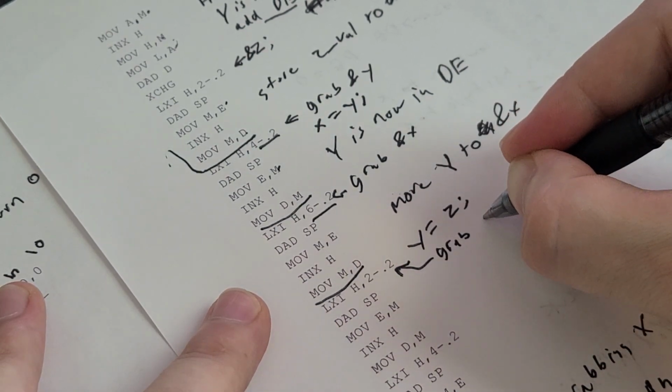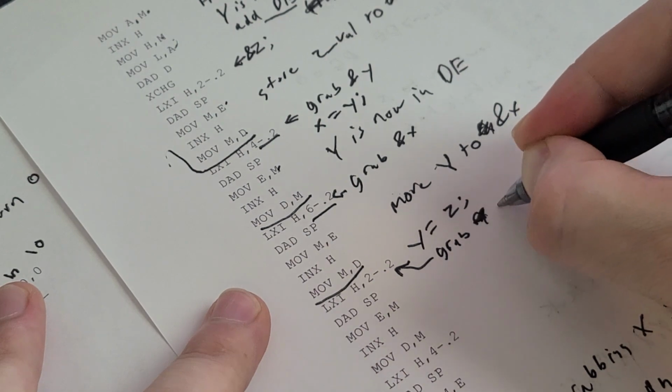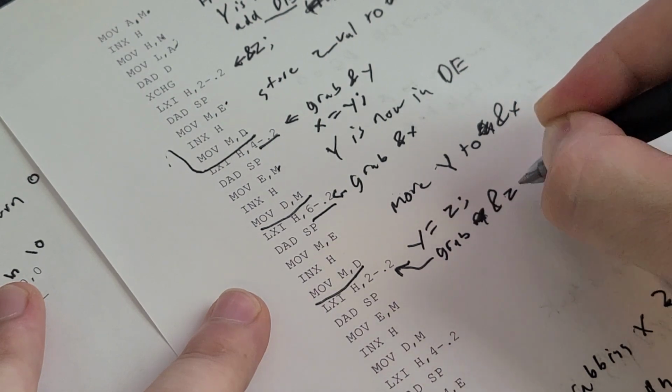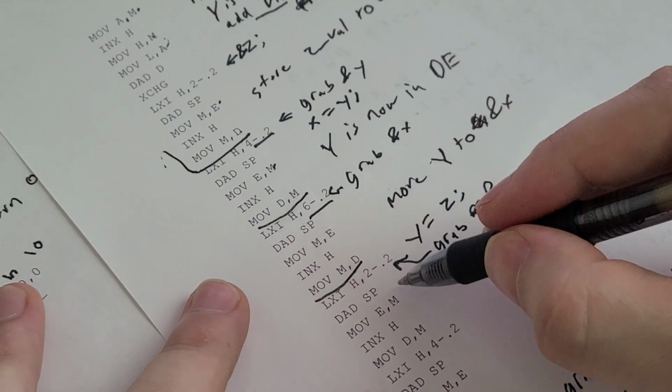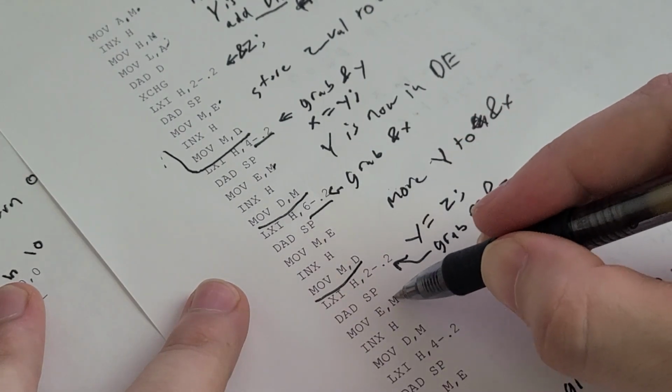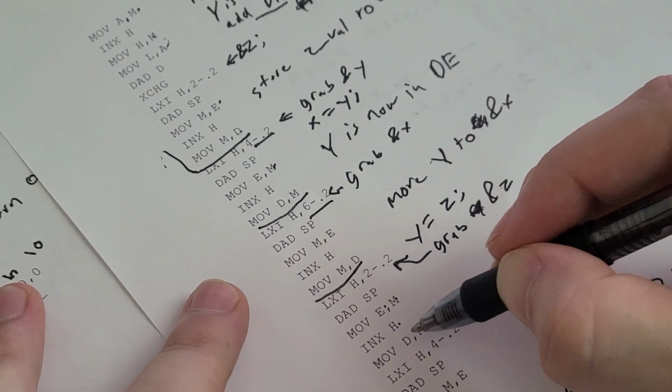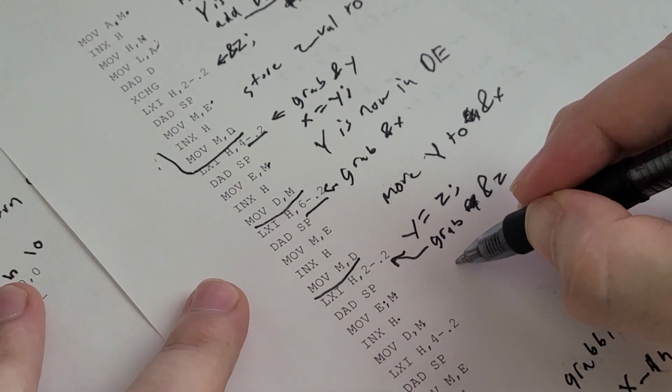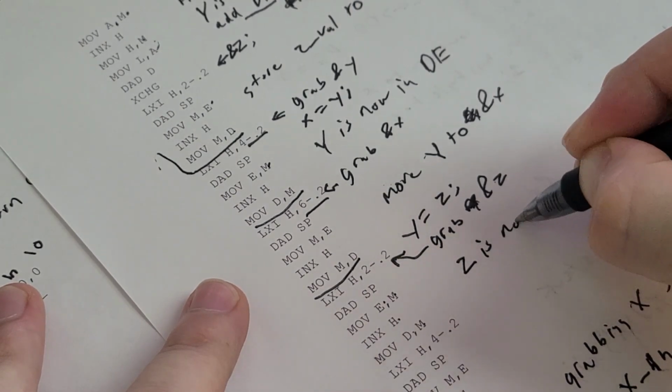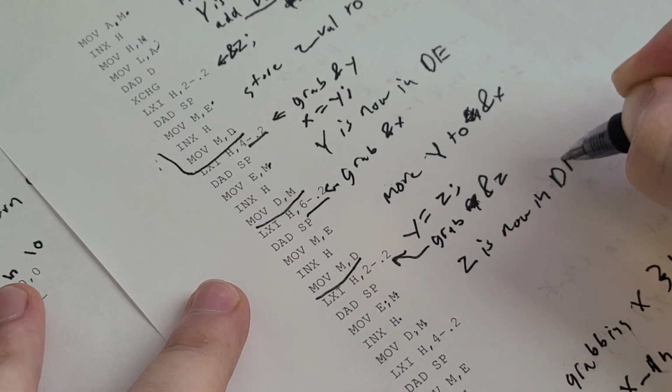Grab the location, oh my god, location of z. And then m to e, increment h, m to d. So then z is now in d, e.